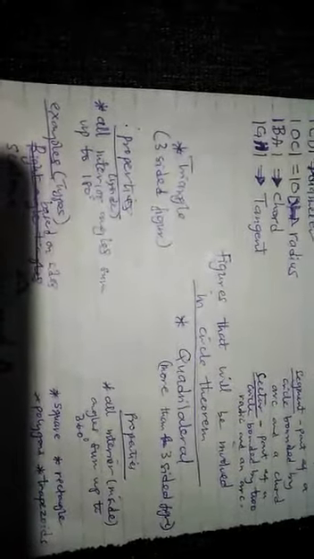Properties of a triangle. The sum of the angles in a triangle, meaning the interior angles of a triangle, sum up to 180 degrees.